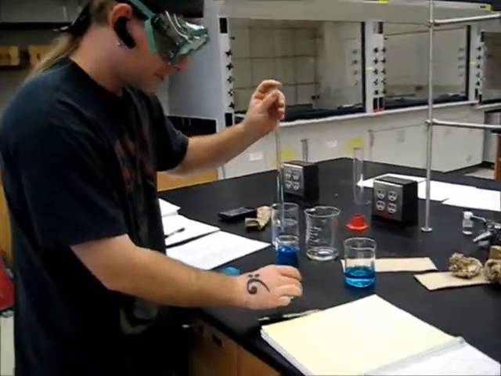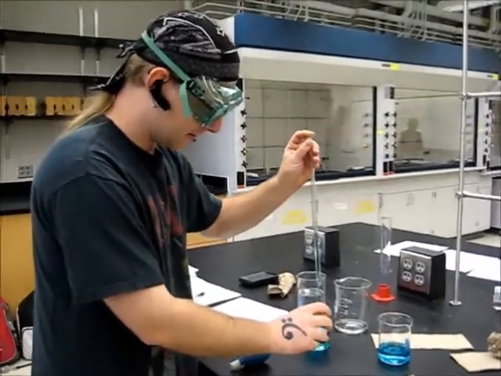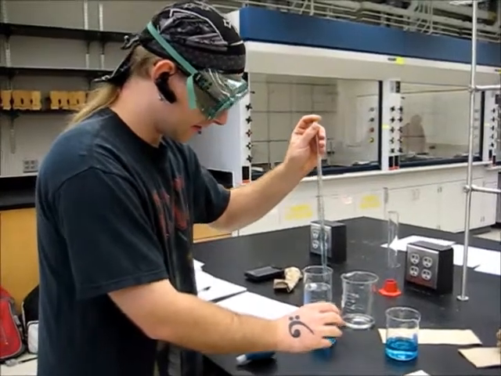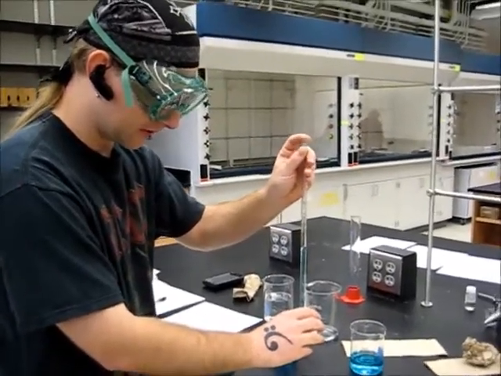Now, in order to transfer the fluid, you need to take your receiving vessel and tilt it slightly and put your pipette tip on the edge of the glass of your receiving vessel and release your index finger.